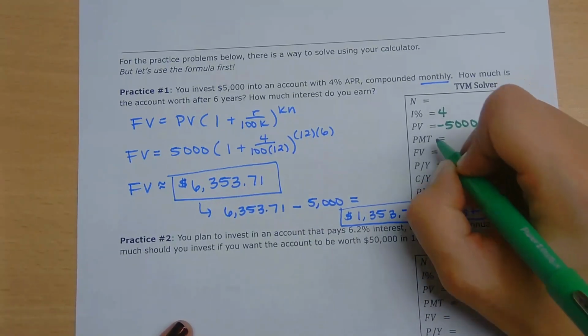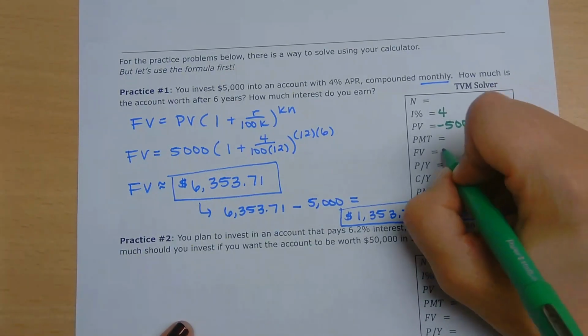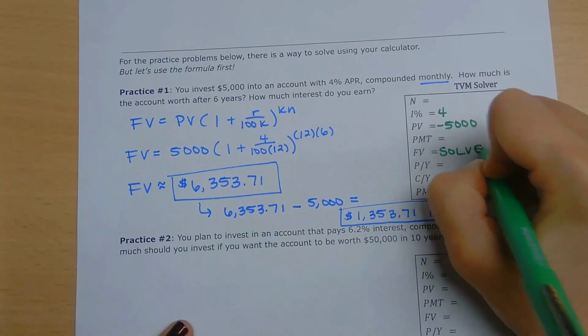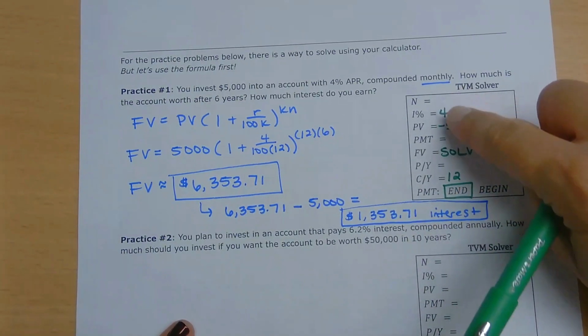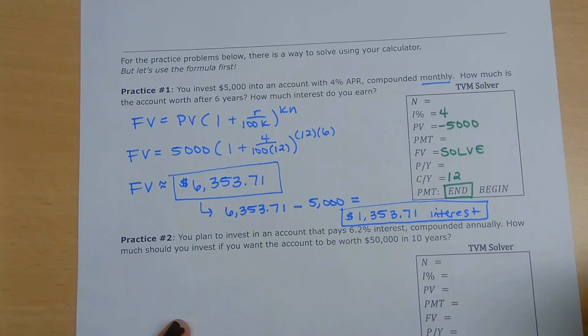I'm not making any payments, so this is where I start tricking the calculator, because I know I need to solve for the final value, but I can't do that unless these other variables are filled in.